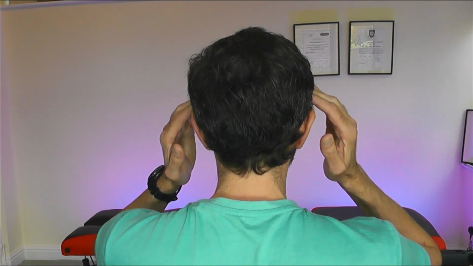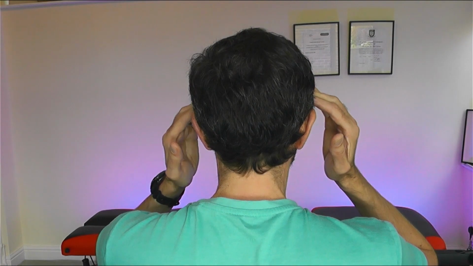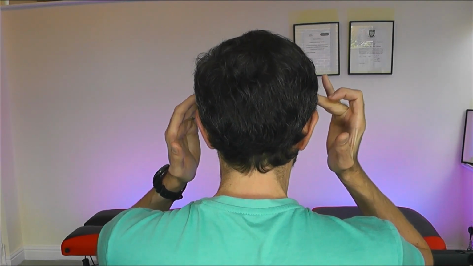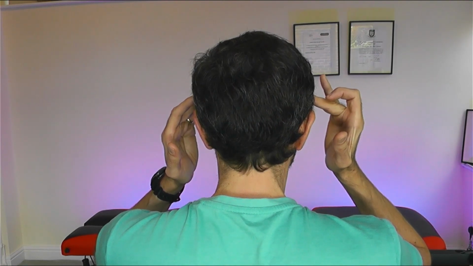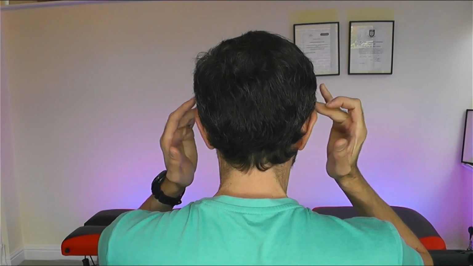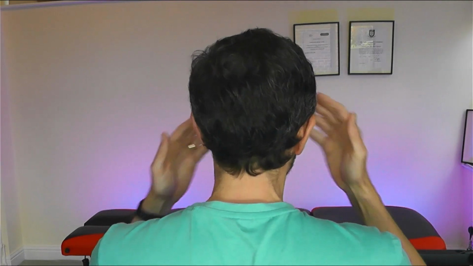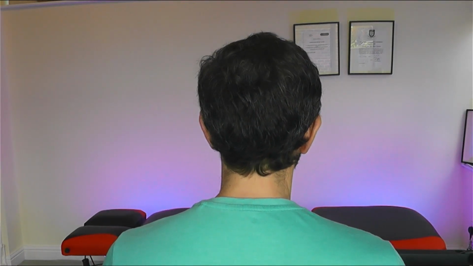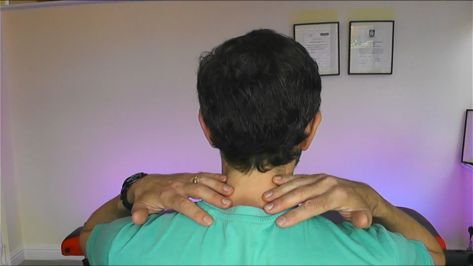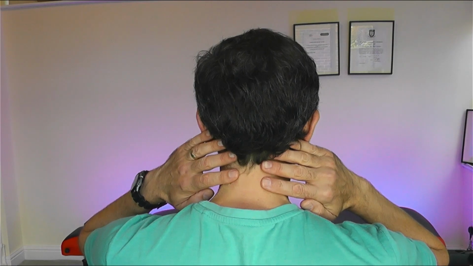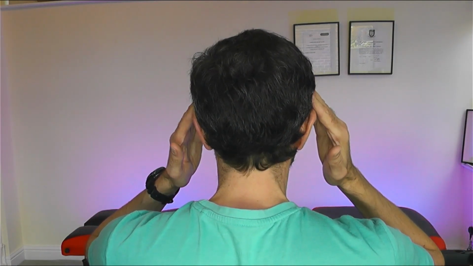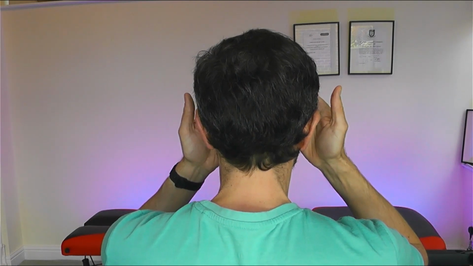And then the temples as well, another typical area for tension and headaches, particularly if you're grinding your teeth, clenching your jaw. And you can also do this on your forehead. Typically the forehead can become tense as well. So working from the shoulders all the way up to the base of the neck, up the side and back of the neck, into the suboccipital areas, the temples, and around to the forehead as well.